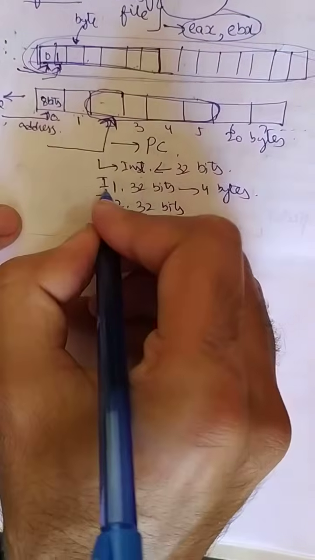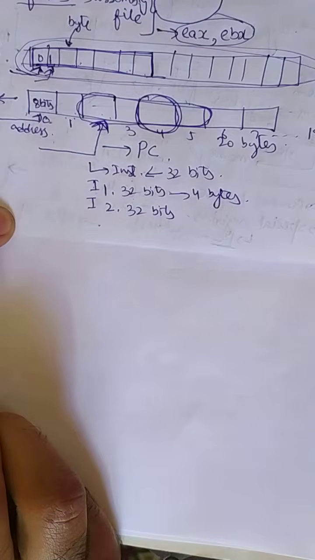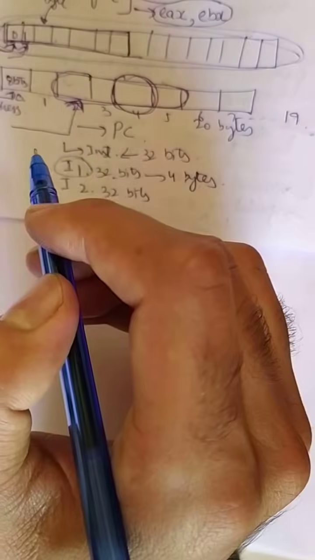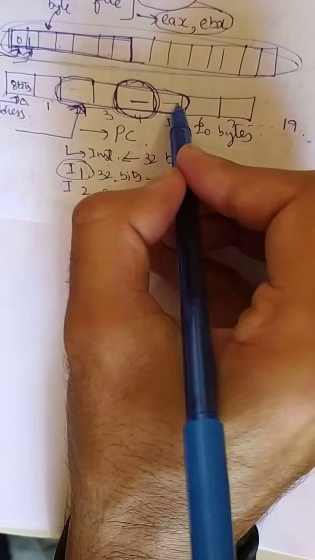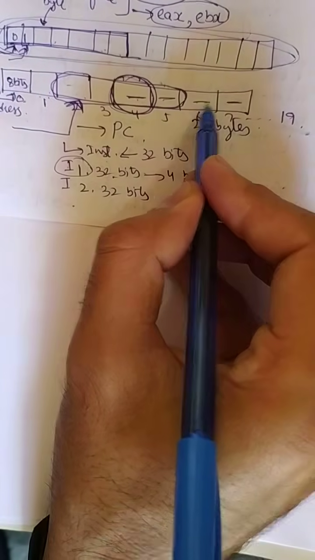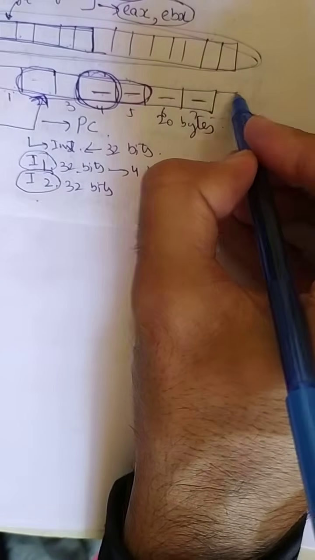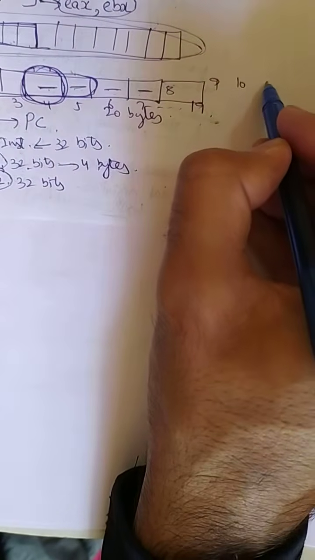So let's say instruction 1 is stored at location 4. Since it occupies 4 bytes, instruction 1 will be stored at 4. If we have stored instruction 1 at 4, it will be stored at locations 4, 5, 6 and 7, because it occupies how many? 4 bytes. Then the next instruction I2 will be stored at 8, 9, 10 and 11.